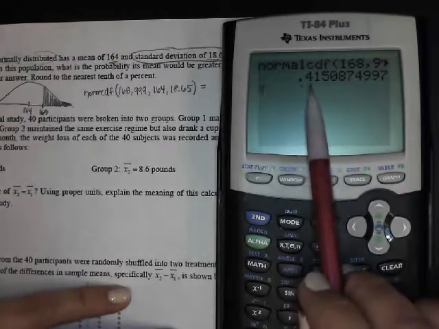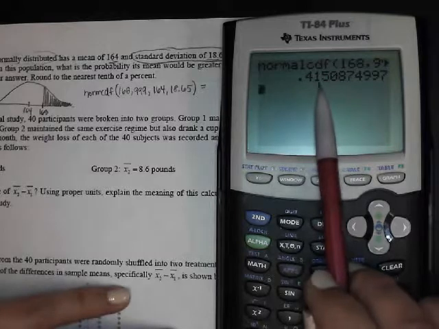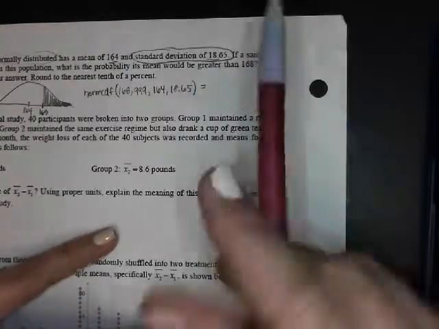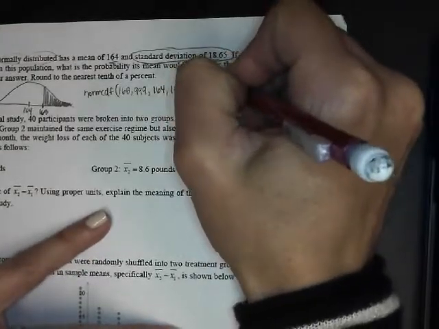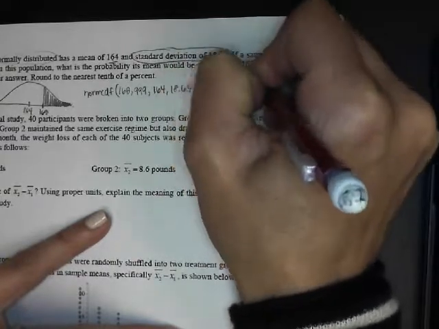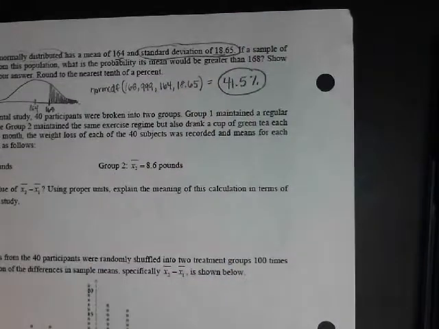It's 0.415, which would be 41.5%. That's the nearest tenth of a percent. So norm CDF, pretty straightforward. I'd be pretty confident you're going to see something like that on your regions.